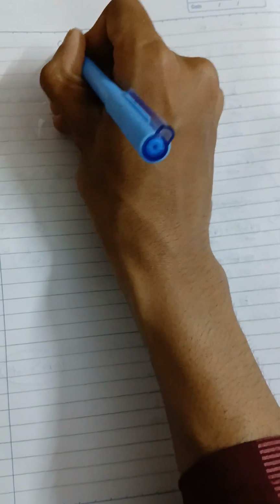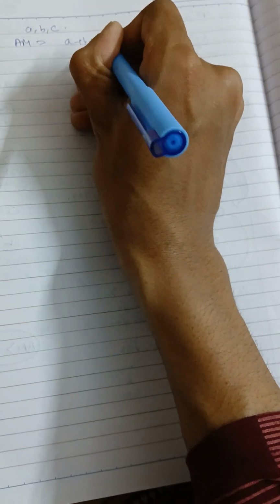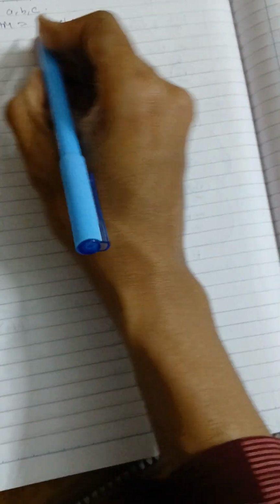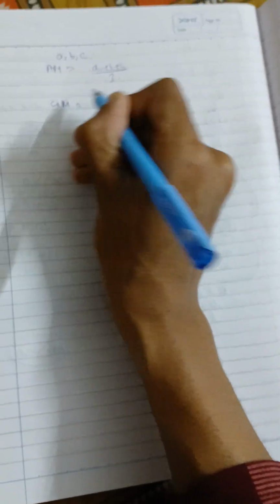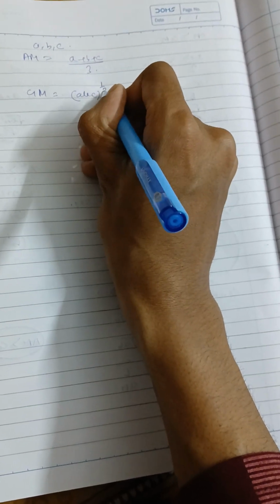Now as discussed, this inequality holds for n numbers. For example, if we had 3 numbers a, b, c, the arithmetic mean will be a plus b plus c by 3, and the geometric mean will be abc to the power 1/3.